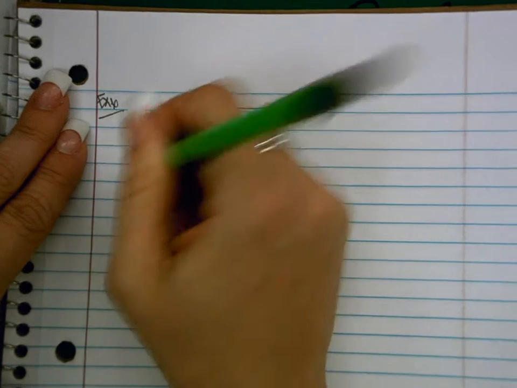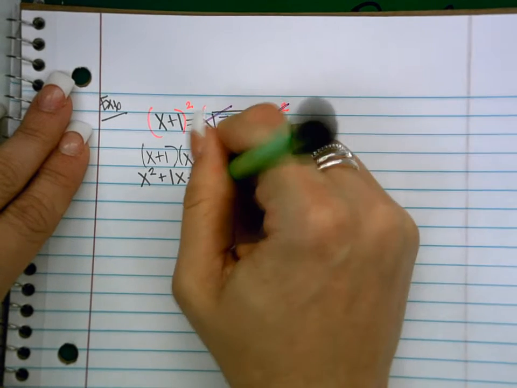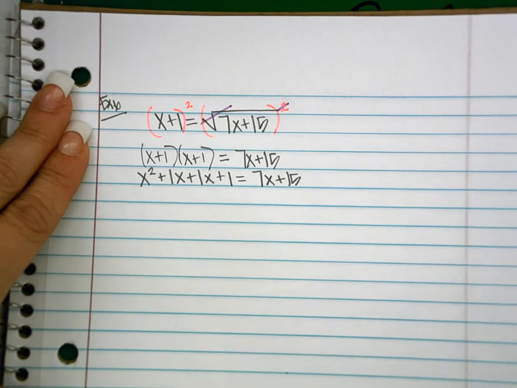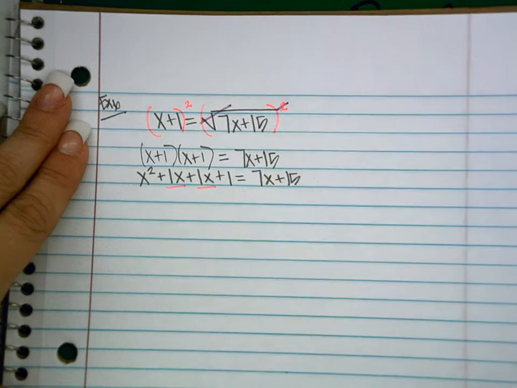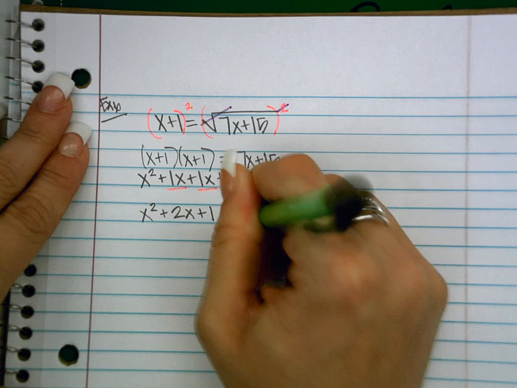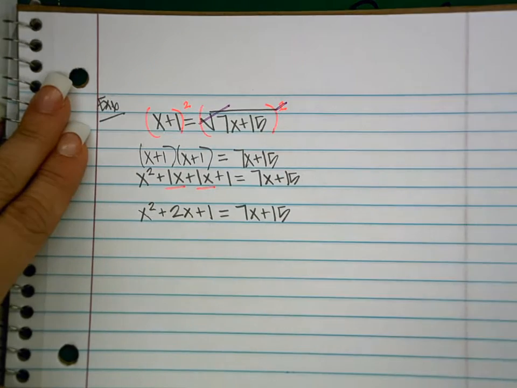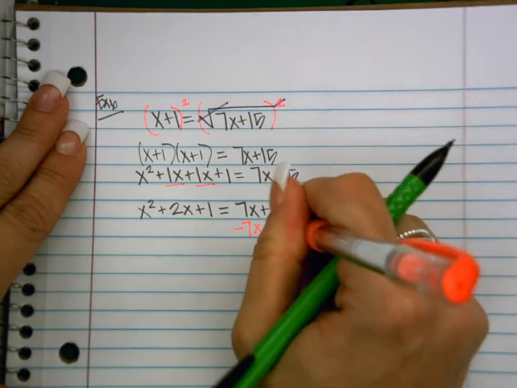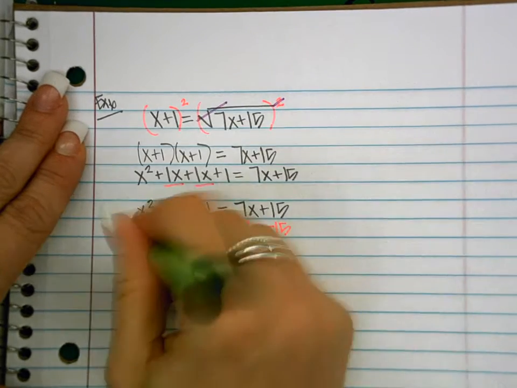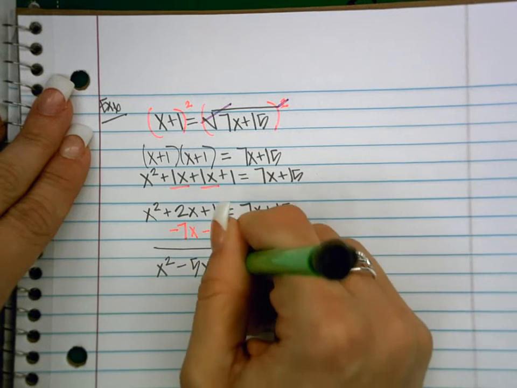So FOIL these together, that gives you x squared plus 1x plus 1x plus 1 equals 7x plus 15. Combine these like terms, so add together your x's. x squared plus 2x plus 1 equals 7x plus 15. Then move everything to one side. So subtract the 7x and subtract the 15. Then you get x squared minus 5x minus 14 equals 0.